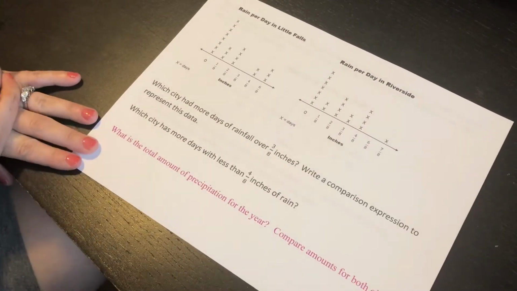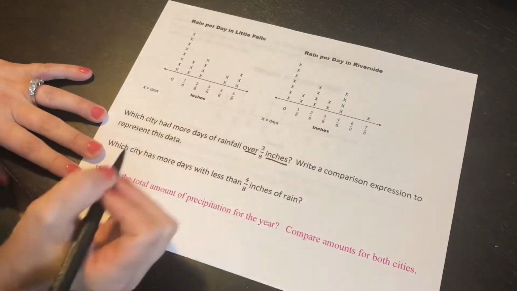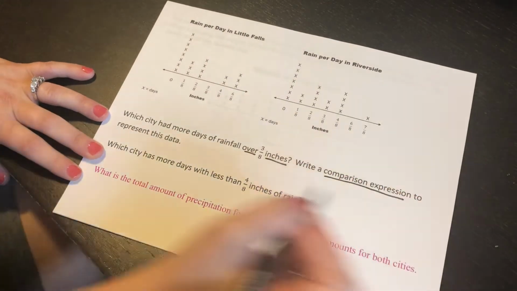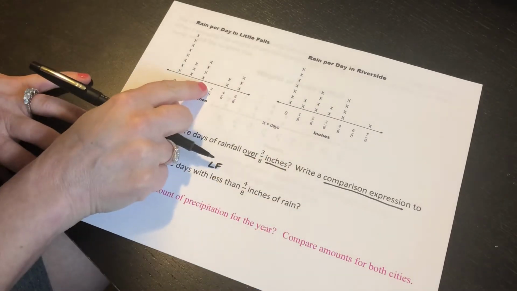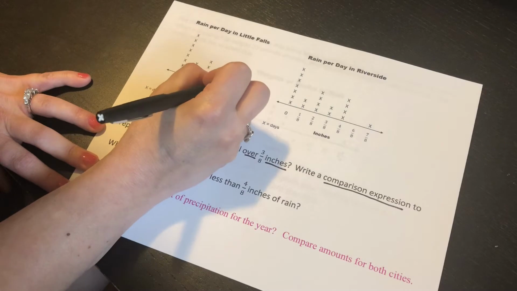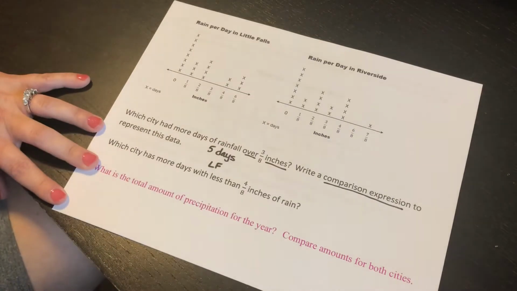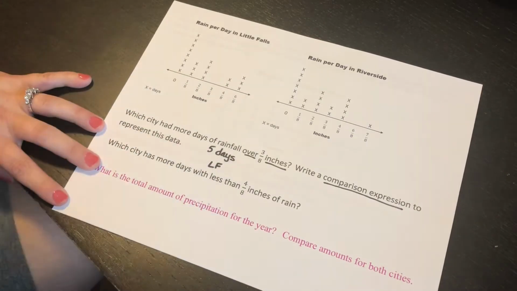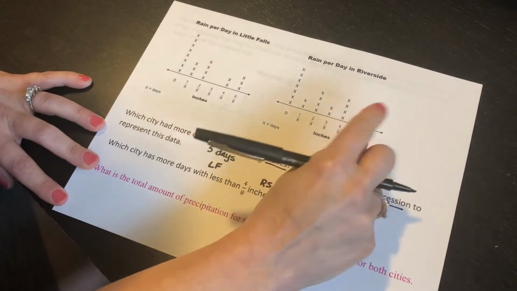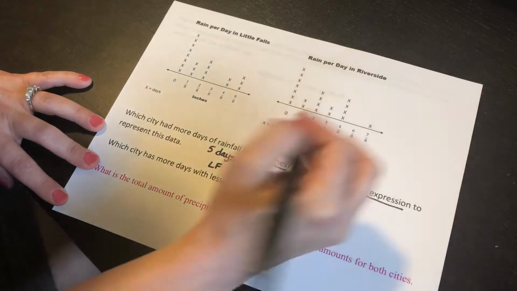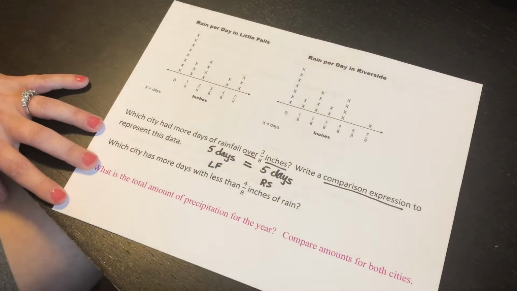All right, another question. Which city had more days of rainfall over 3/8 of an inch? And they want us to write a comparison expression. So for Little Falls, I'm going to find 3/8 of an inch, and I'm going to count everything past it. 1, 2, 3, 4, 5. So 5 days with over 3/8 inches of rain for Little Falls. For Riverside, this is 3/8. I'm going to count everything after. 1, 2, 3, 4, 5. They actually tied. So the appropriate comparison symbol here is an equal sign.